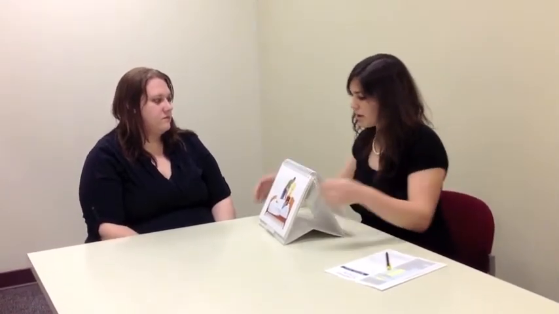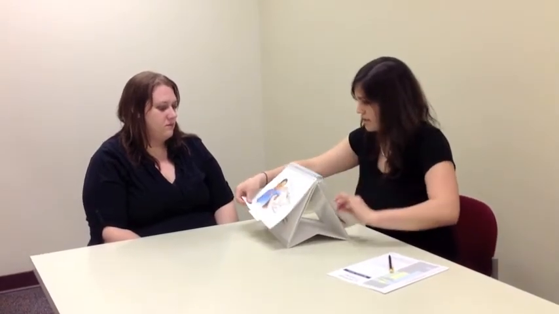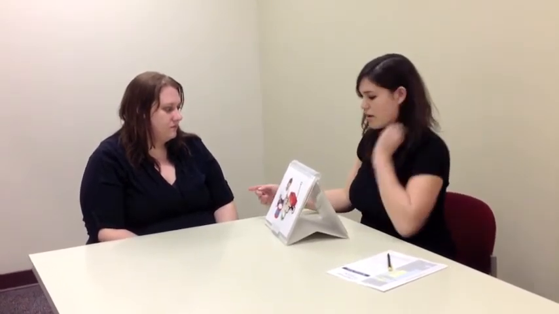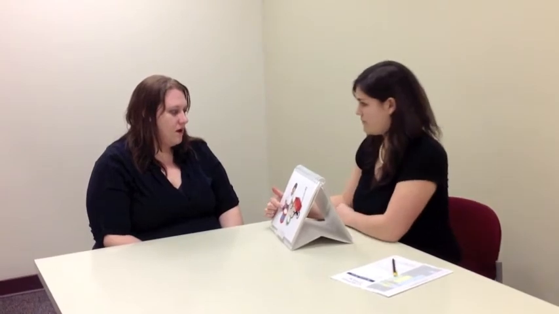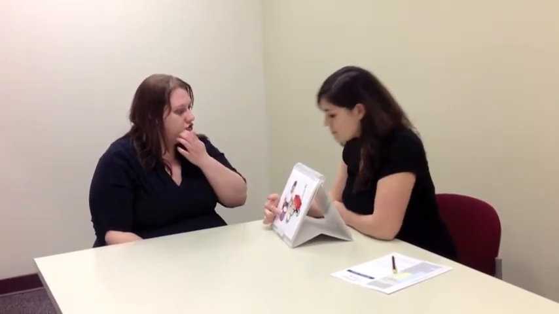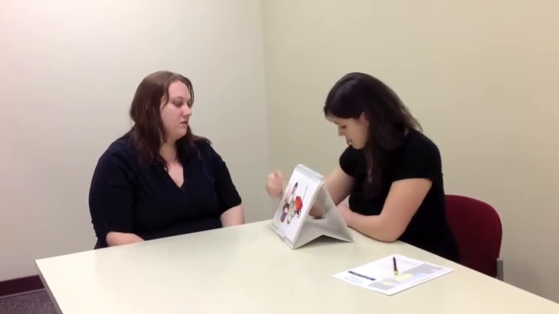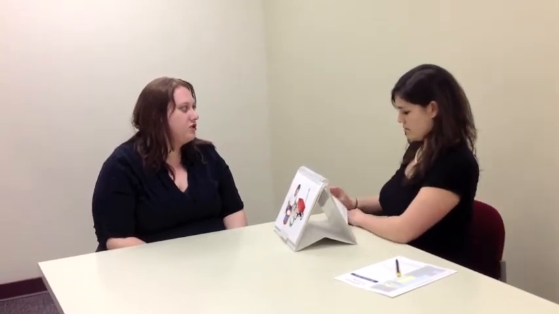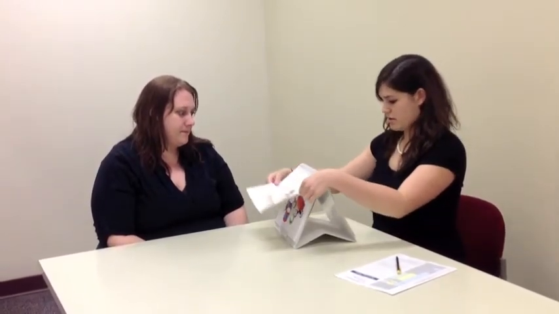Okay, so now we're going to go back, and I want you to tell me the story back to me. Okay. What is happening here? Jerry is playing with his drum and his ball and his wagon. Okay, so why did his mom make him stop playing? He was making too much noise. Very good. What is happening in this part of the story? He is taking a bath and he dropped his soap. It's on the floor.